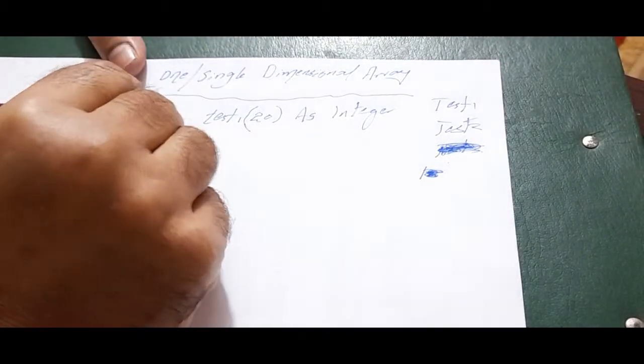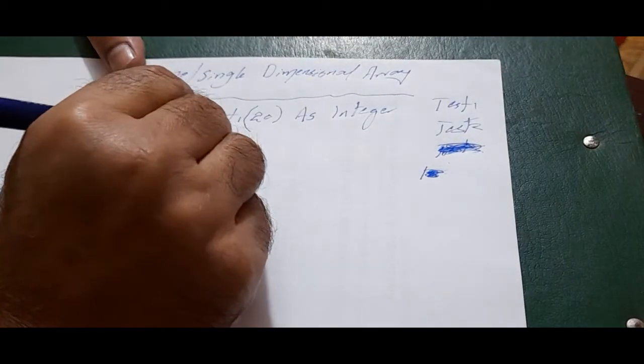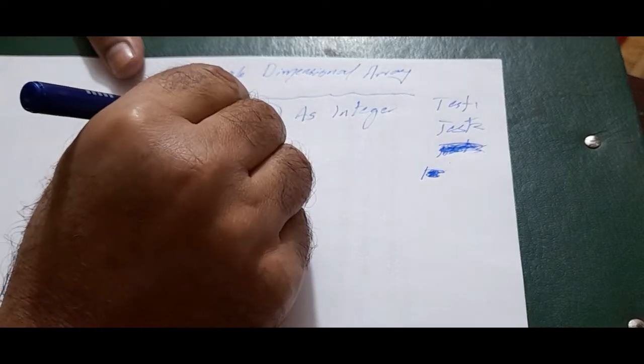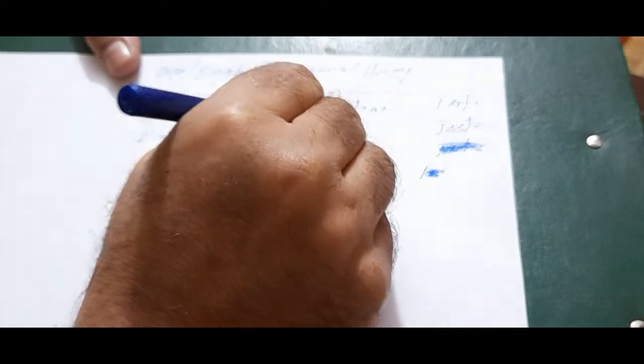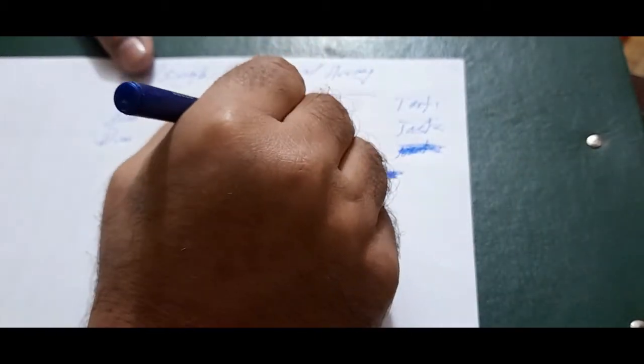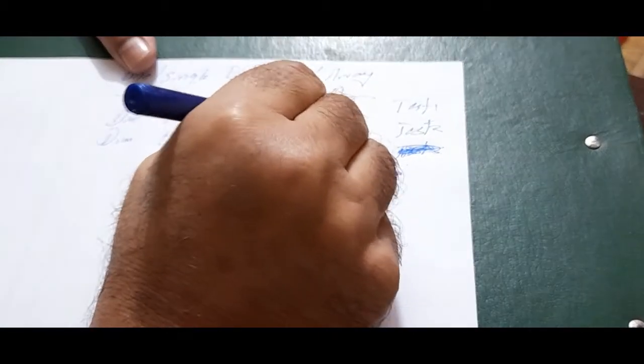The second array will be test2, so I am writing Dim test2, and in the bracket I again give 20 because the student strength is 20 for test2 as well, and the type is integer. So we have declared two different arrays.